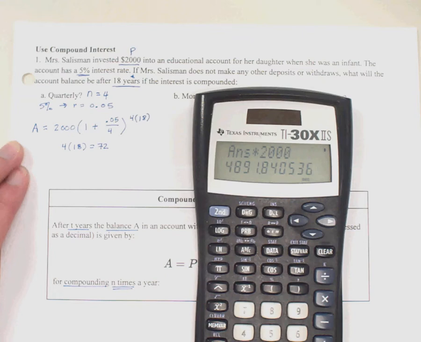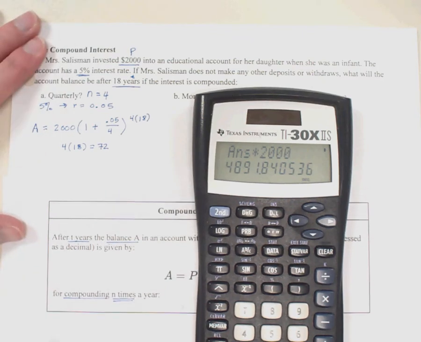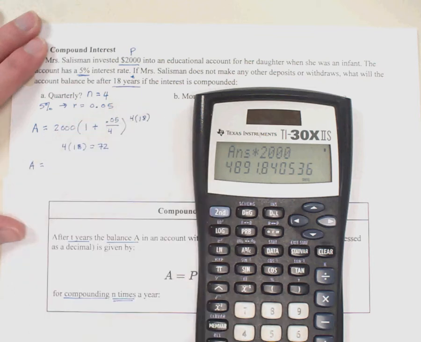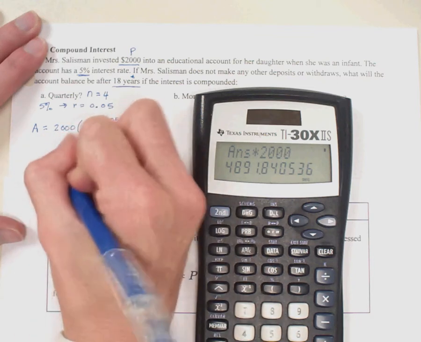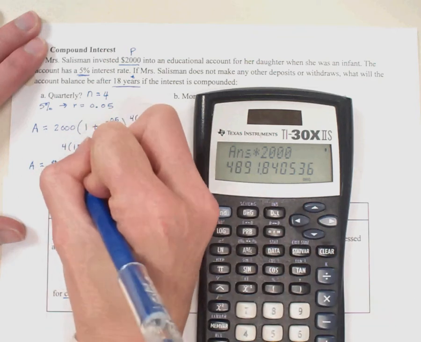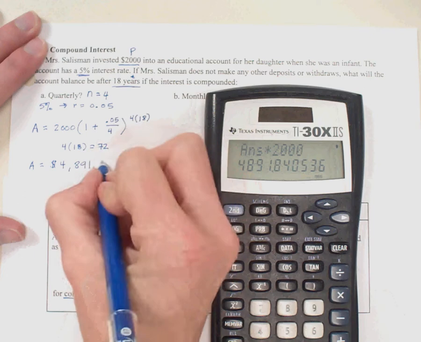The answer is my account balance. Okay, this is money, so this represents dollars and cents, so I will always round to the nearest hundredths. So this is $4,891.84.